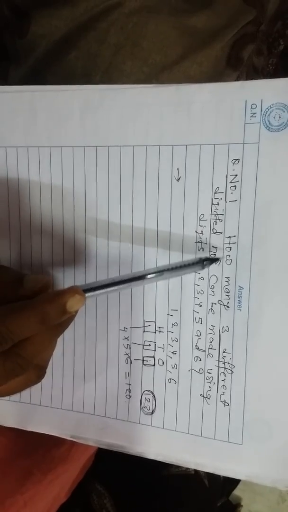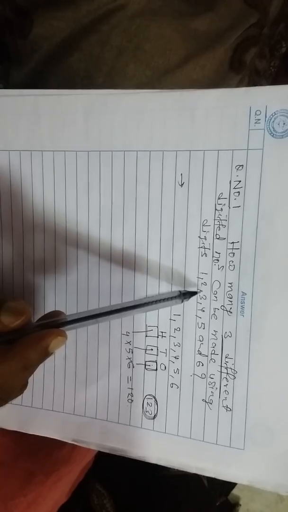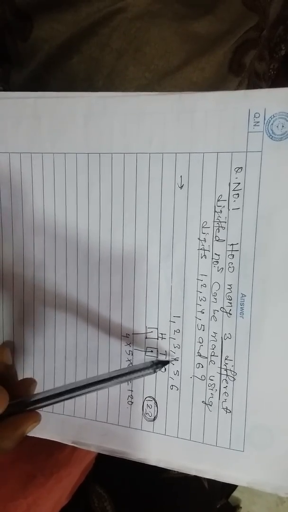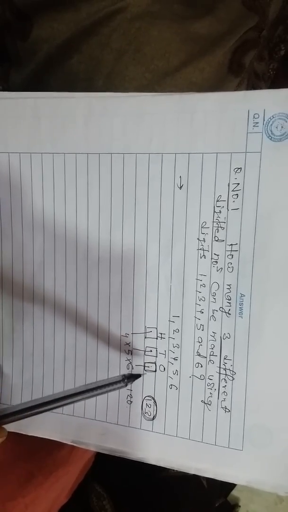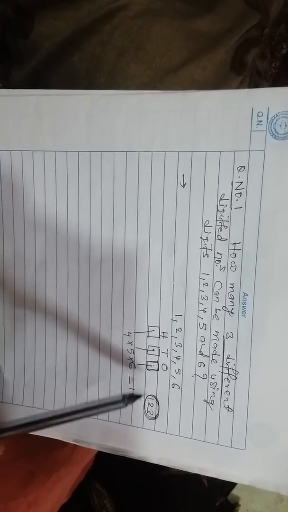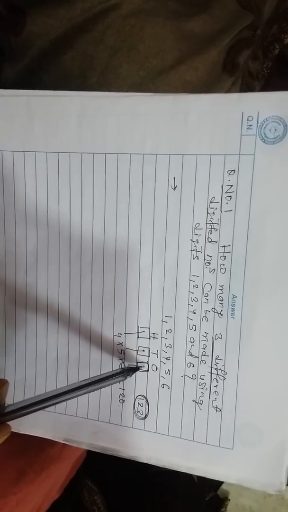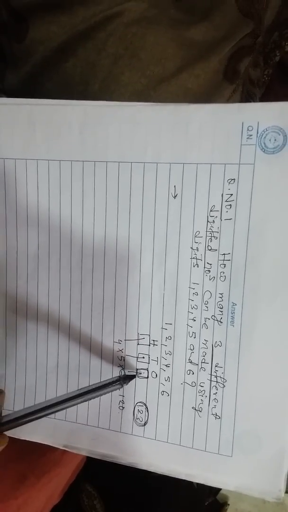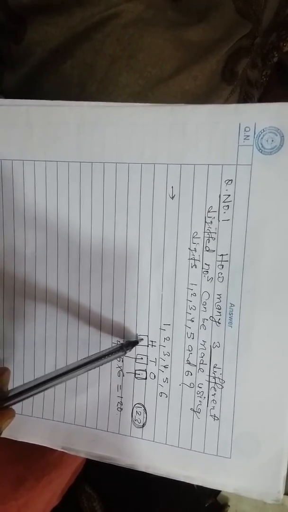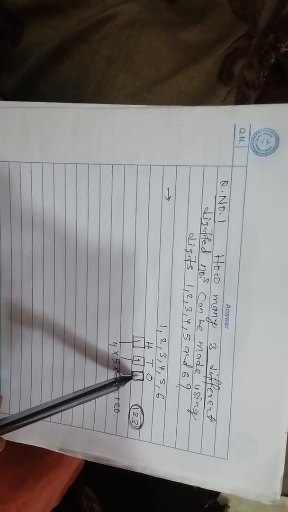Actually the question has told you that you have to make 3 different digit numbers. It means numbers like 123, and you are given digits 1, 2, 3, 4, 5 and 6. These can be used to form this type of number. And we come to the conclusion that to make a single number of 3 different digits, we have to pass through three places: ones place, tens place, and hundreds place. I have started from here. You could start from here as well, but I have started from here.